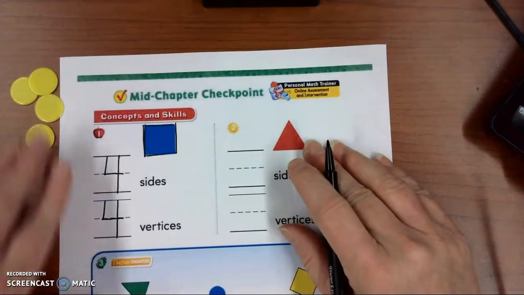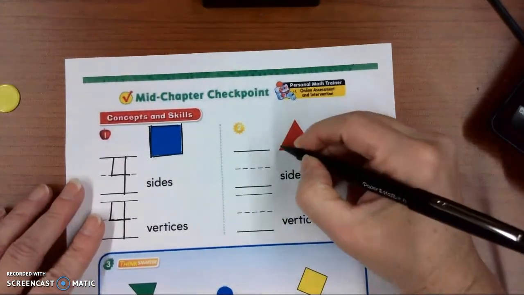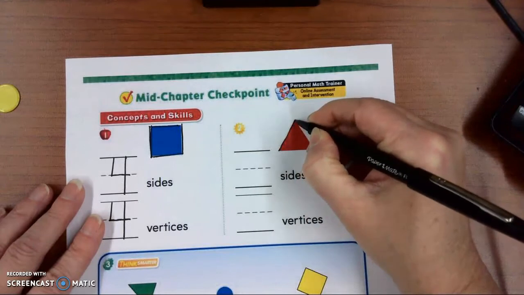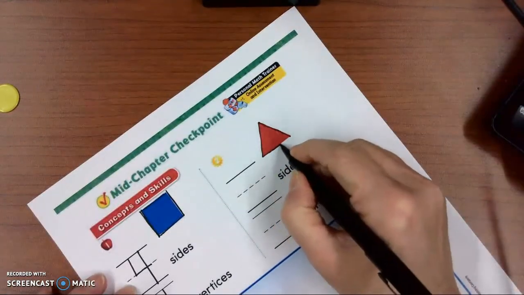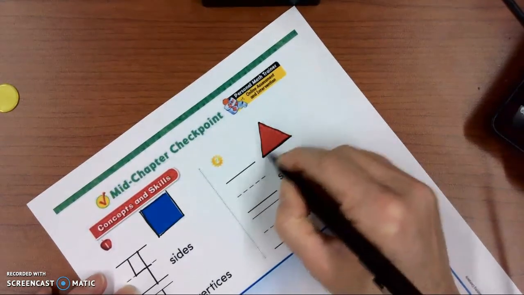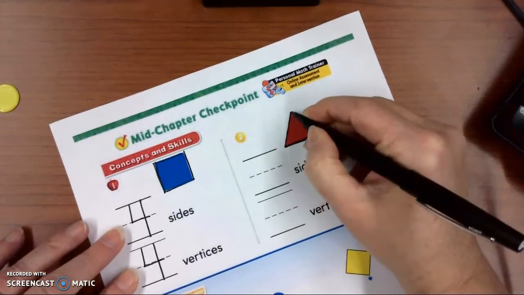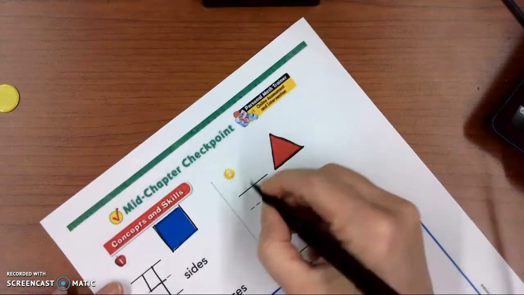The next shape you know as a triangle. Trace the sides. So we trace the sides there. We traced 1, 2, 3 sides.